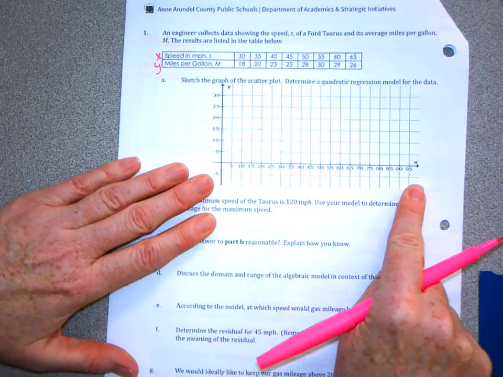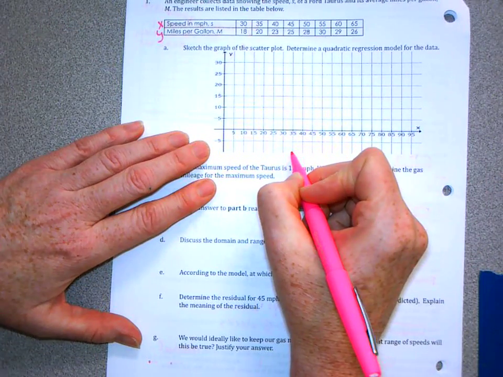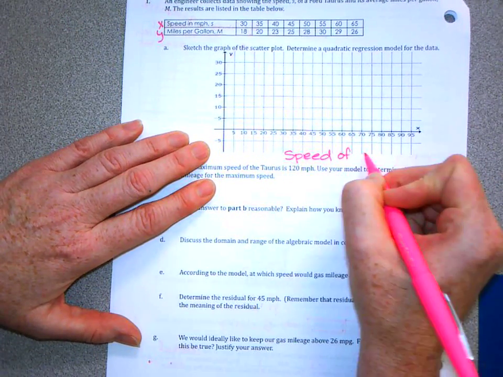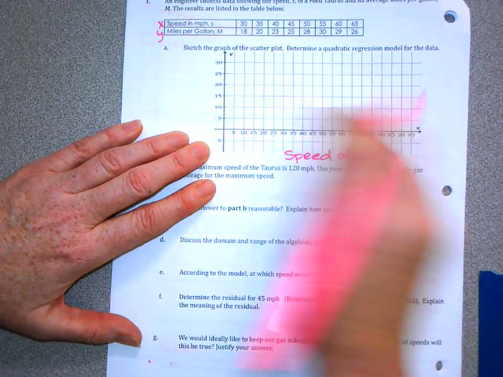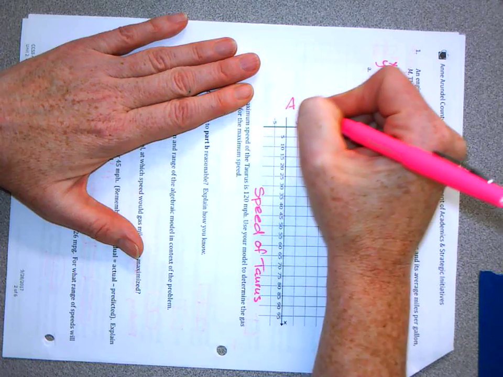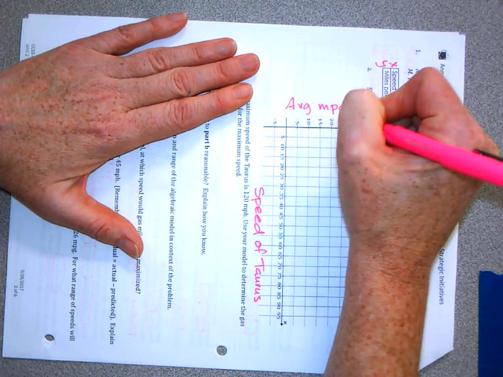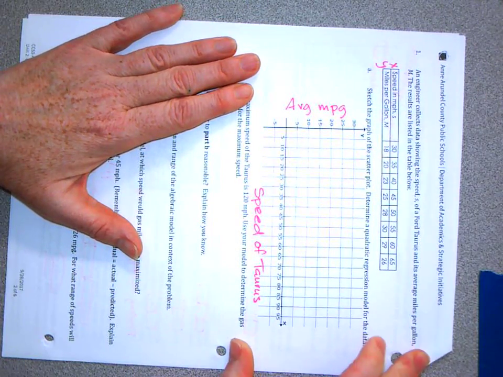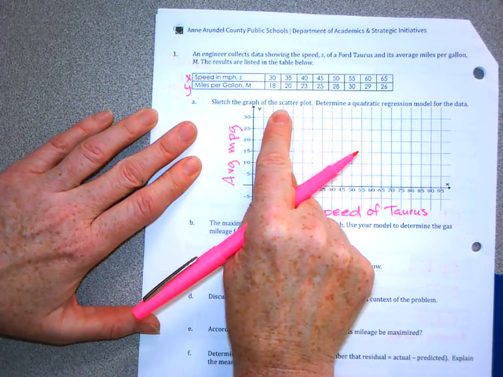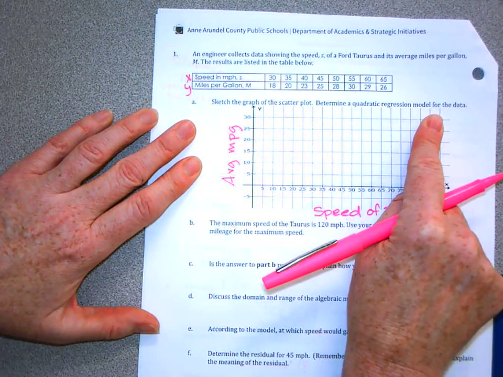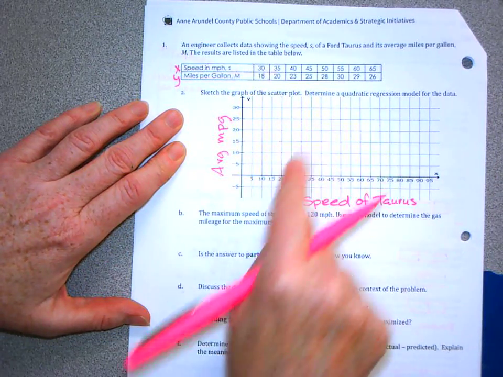So this is going to be our graph. So let's put on the X-axis the speed of the Taurus. Okay, and on the Y-axis we're going to show the average miles per gallon that the Taurus is getting. Okay, so sketch the scatter plot, determine a model for the data. So let's use these points to sketch.